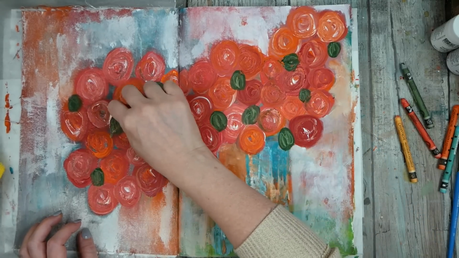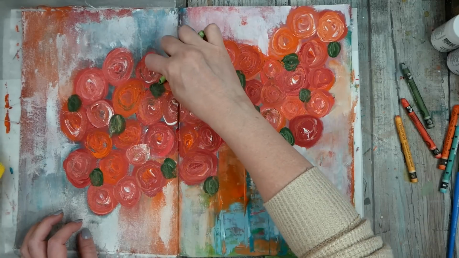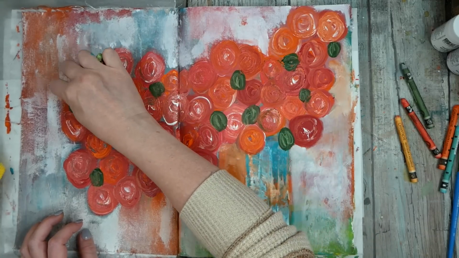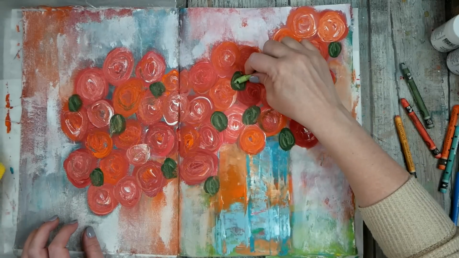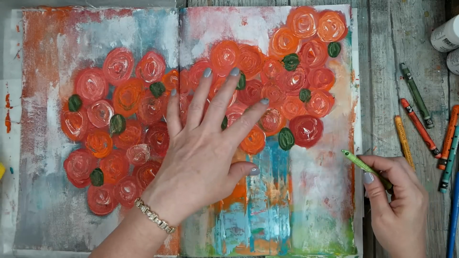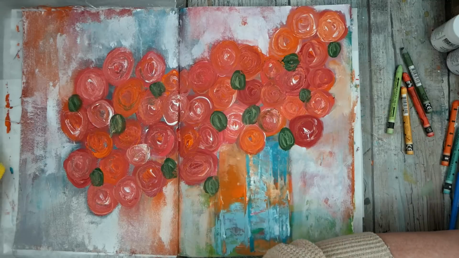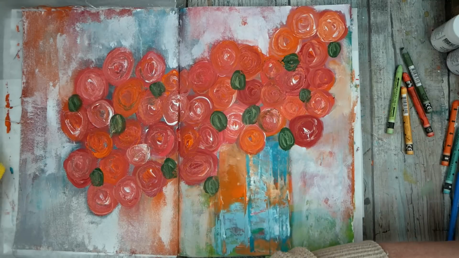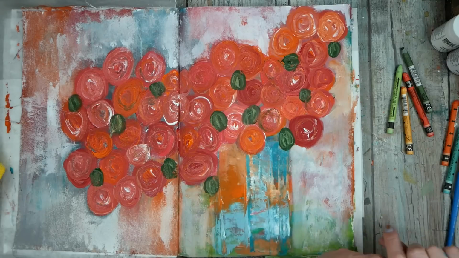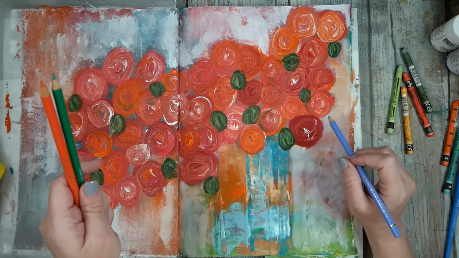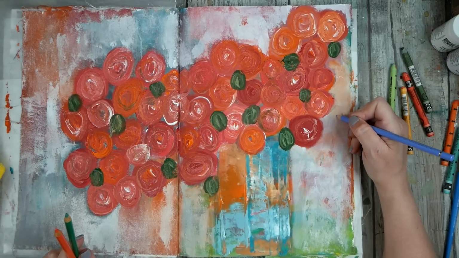Then I'm going to work on the background some, because that'll let the flowers dry some more and I can come back and draw on top of the flowers and get some better marks that are showing up. I'm going to do the background in some of the colors that were in our inspiration piece.